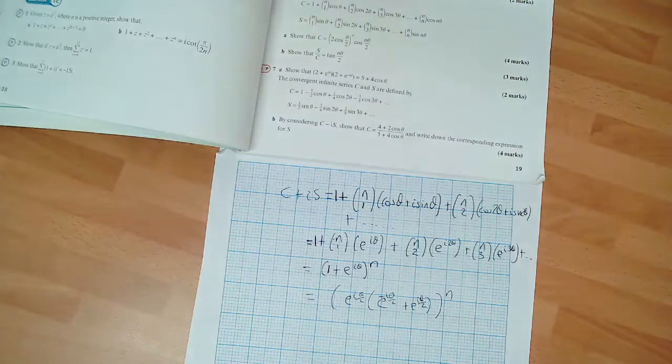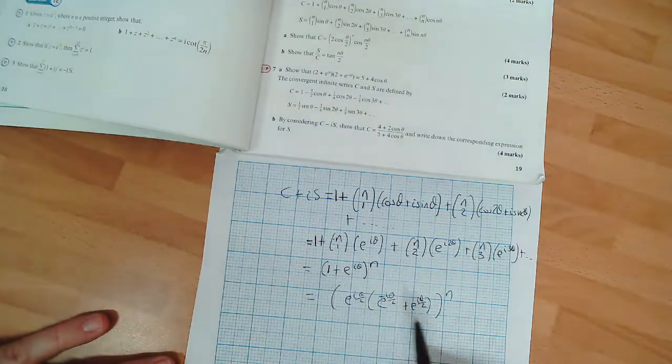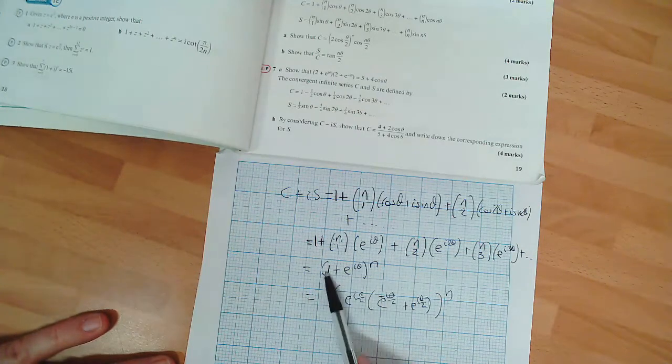Hopefully that's a trick you're familiar with. It's exactly the same thing. That times that is 1, and that times that is e to the i theta.